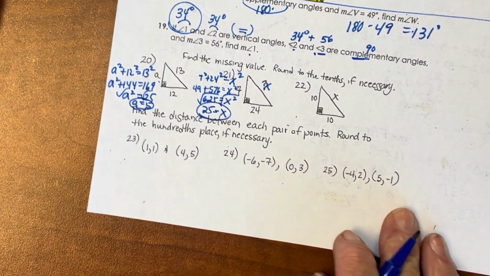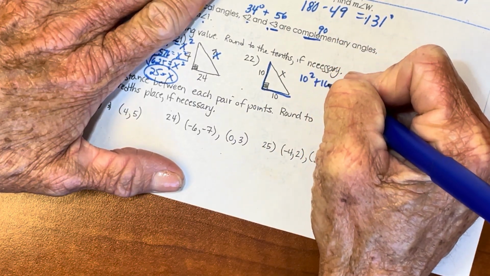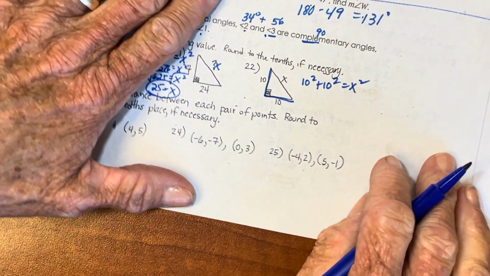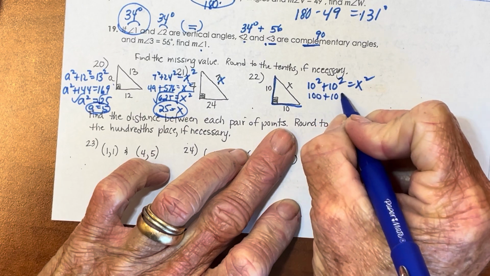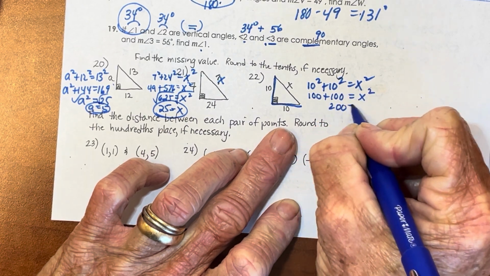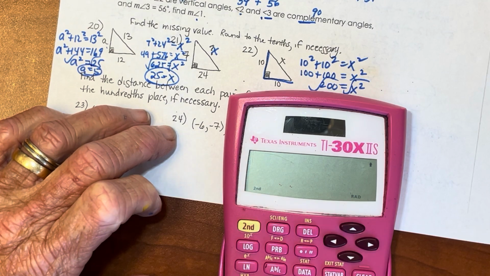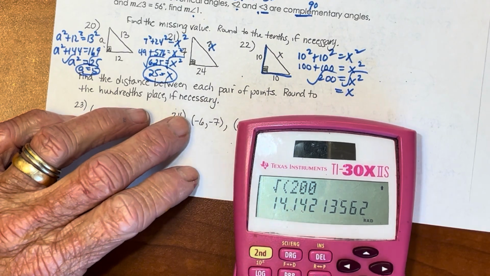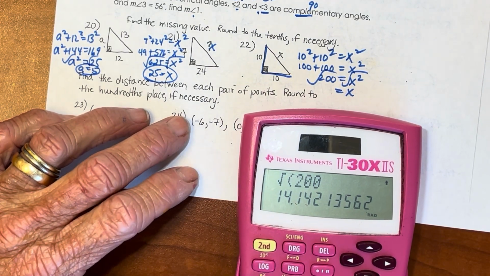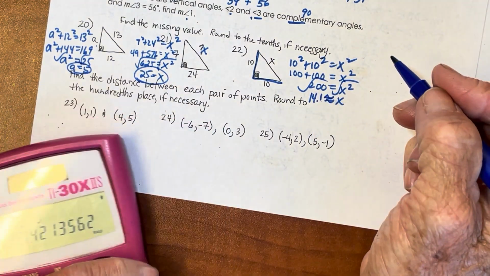All right, number 22. This triangle has equal legs, so a leg squared plus a leg squared is going to equal the hypotenuse squared. We have 100 plus 100, 200, and then we'll take the square roots of both sides. So when we try to take the square root of 200, it's not a perfect square, and we'll learn to simplify that soon. There's a way to simplify it, but for now we're just rounding to the nearest tenths. So that's going to be about 14.1.